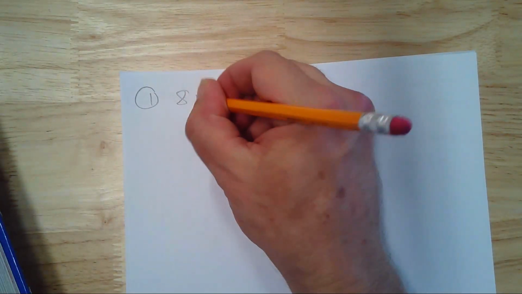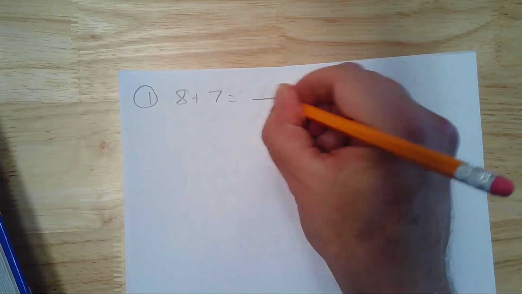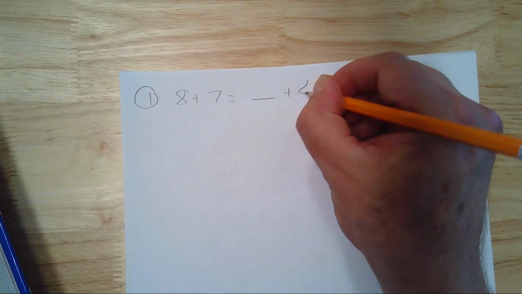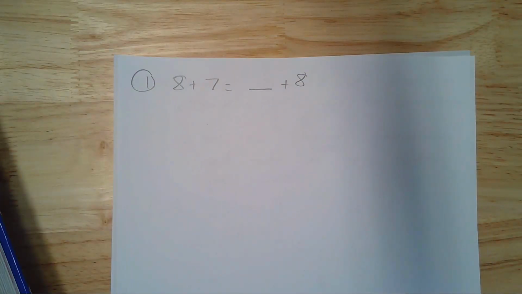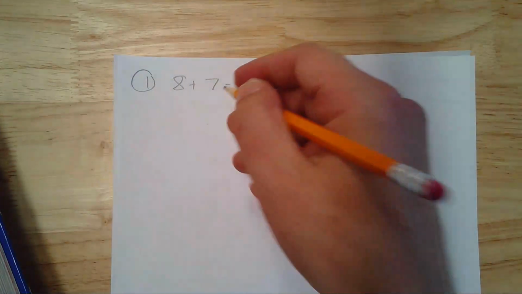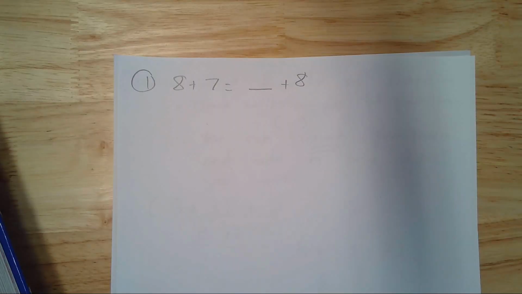Number 1, you can write what I'm writing. 8 plus 7 equals what plus 8? So we see the equal sign, like any scale. If I add 7 to one side, I need to add 7 to the other to keep it balanced. If I take 3 off, I need to take 3 off the other side. So 8 plus 7 equals what plus 8?